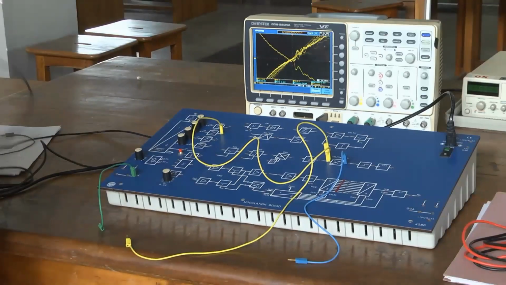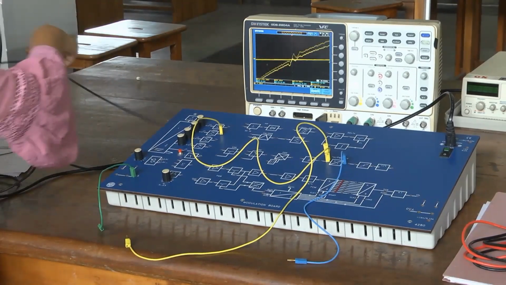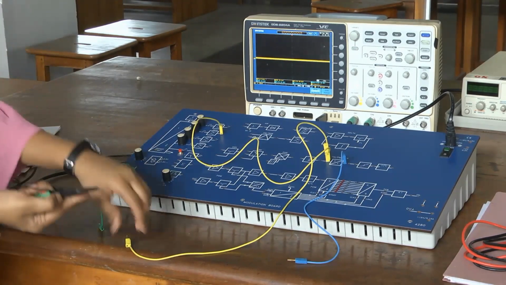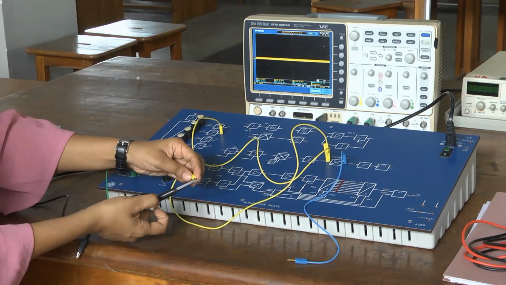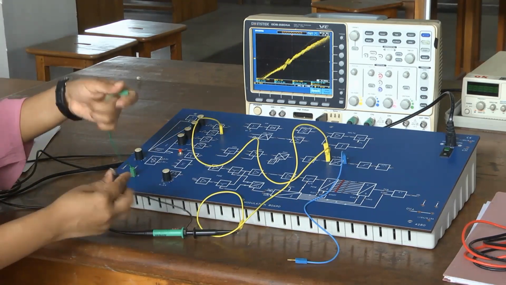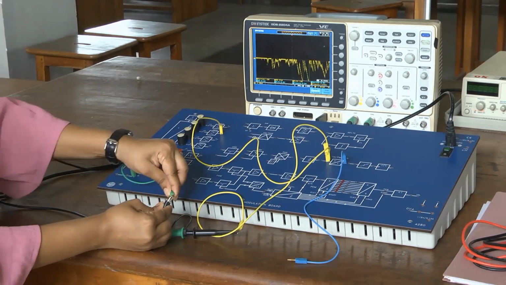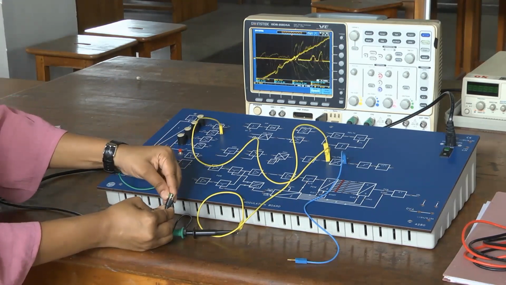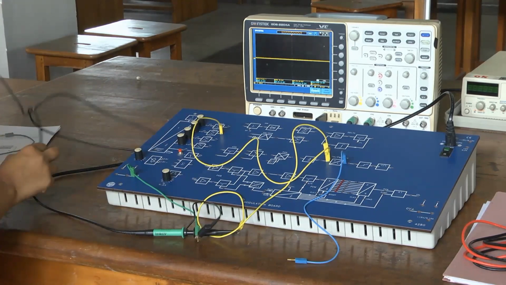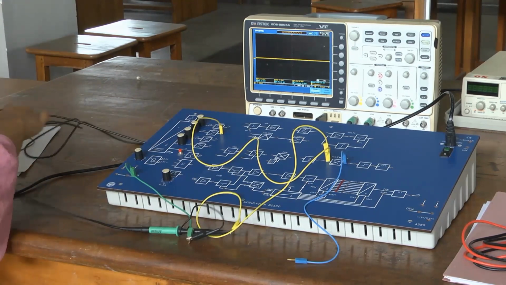Then I am connecting channel 1 of the oscilloscope to the input signal, and channel 2 of the oscilloscope to the output signal.